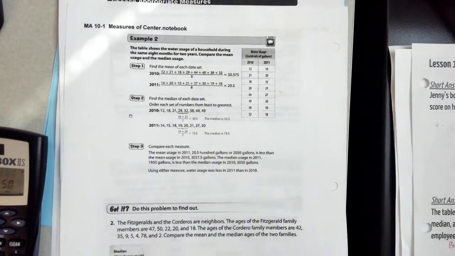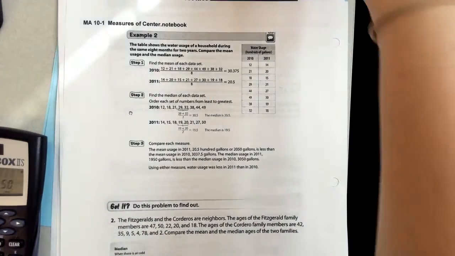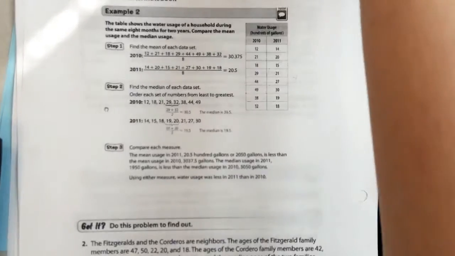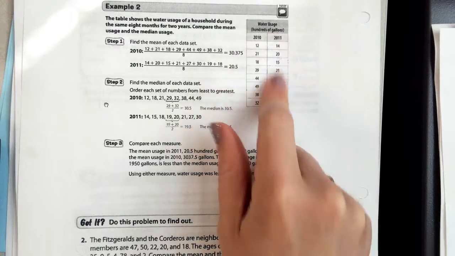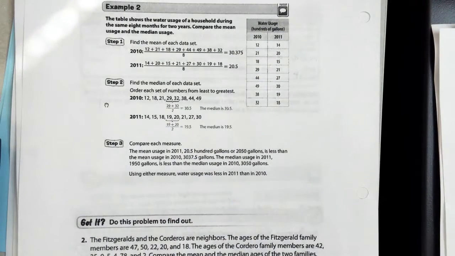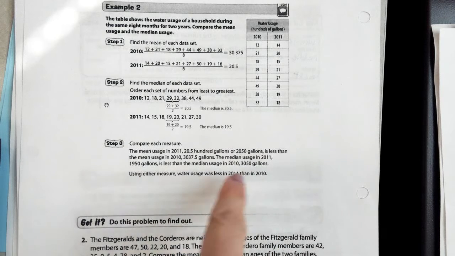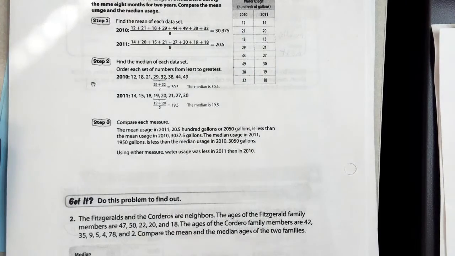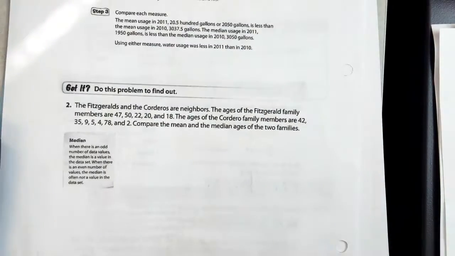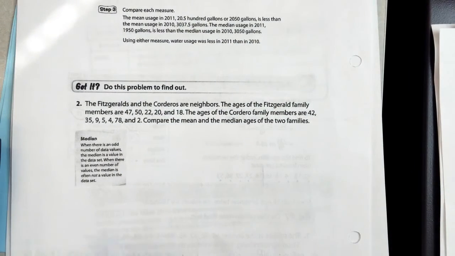Example 2 goes through finding the mean and the median for the two sets of years, 2010 for the data and 2011 for the data. And then at the end it just says compare the usage. So you could read down here how they are comparing it. So today you will need sentences as you're answering some of these questions. Okay? You can go take a look at that on your own. It is in your notes. We're going to do Got It 2 together.